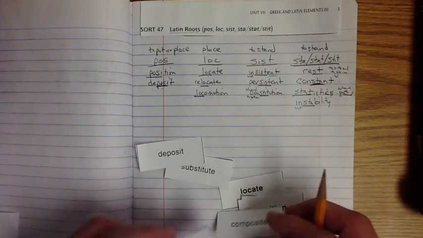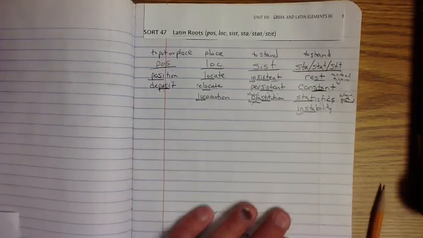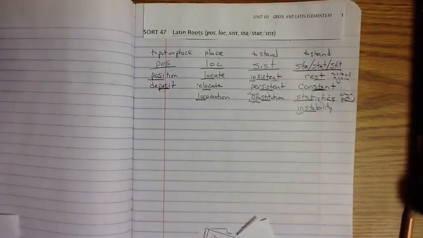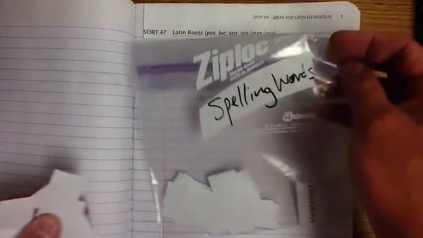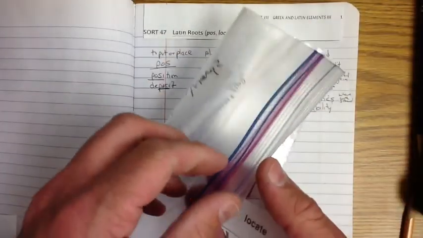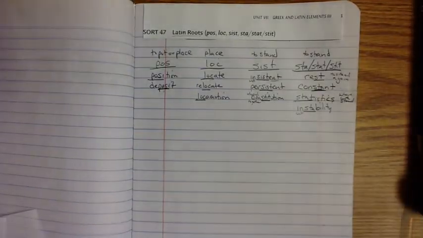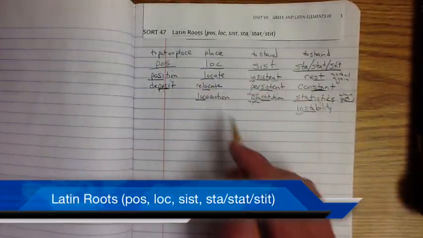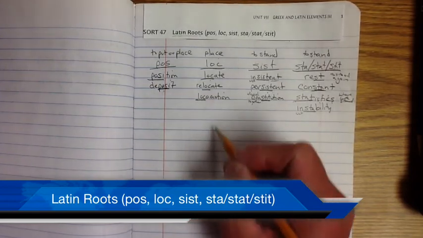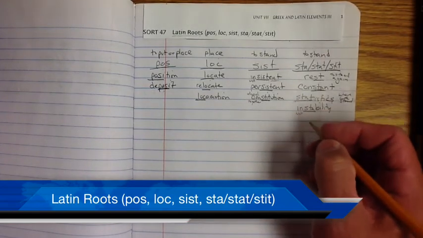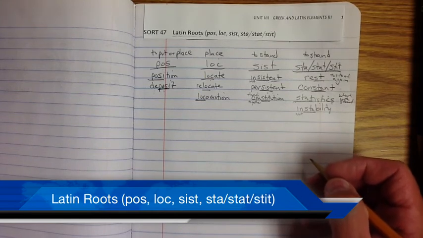What I need you to do is I need you to finish all the words and go ahead and sort them. Put them in your baggie. Just like that. And make sure that you get them all completely done. All right, so what I need you to do is I need you to finish these words now. Get them written in. Get them done.